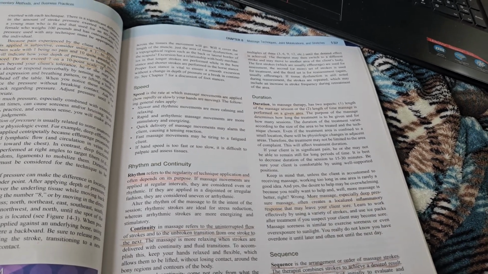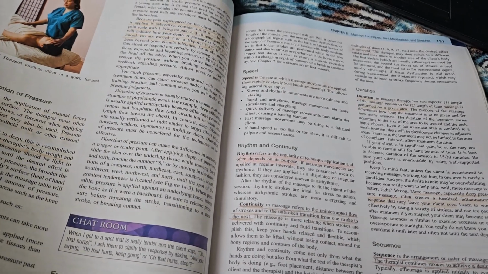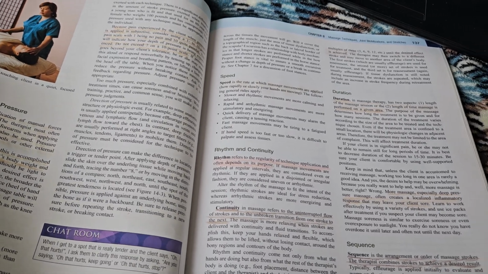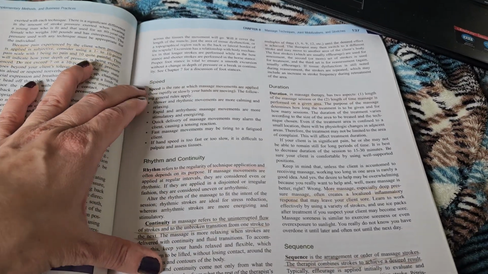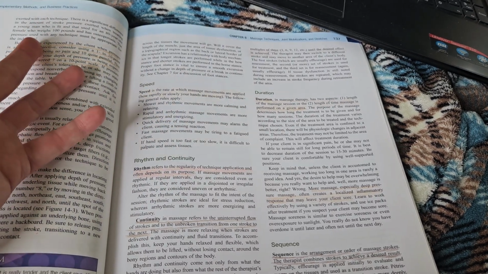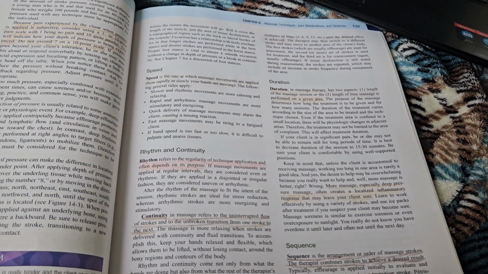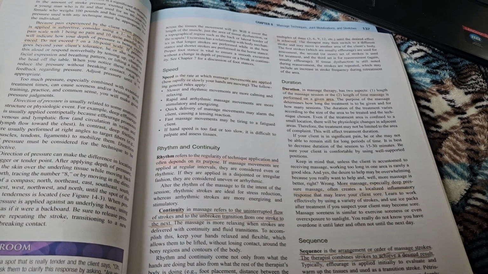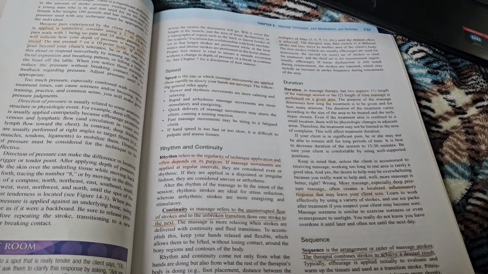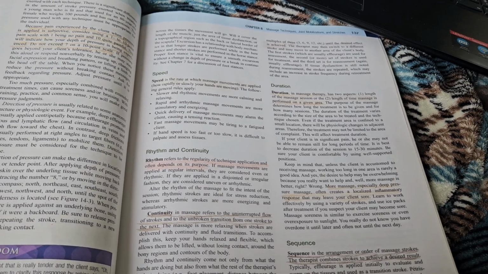So, yes, exertion is the distance traveled during the length of a massage stroke. Speed, so there are varying speeds. Slower, definitely when you're getting into the deeper muscles or the deeper muscle tissues, you want to go as slow as you possibly can.